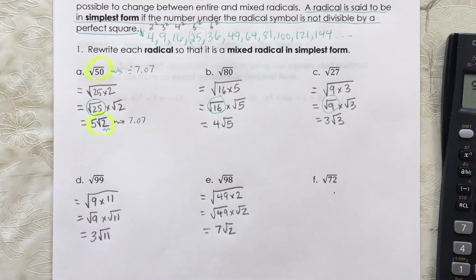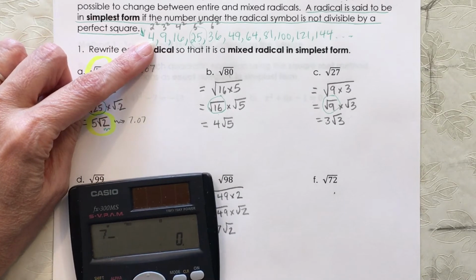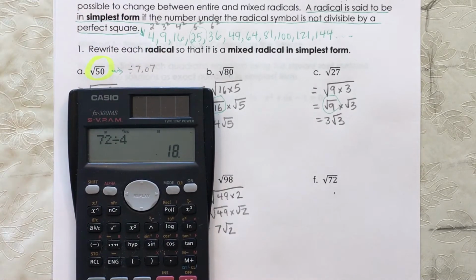Root 72, this is a good one because 72 is divisible by 4, but it's also divisible by 9, not 16, not 25. It's also divisible by 36, and we want the biggest one.